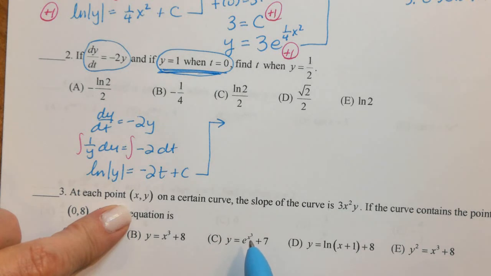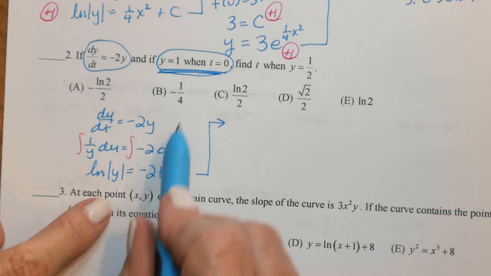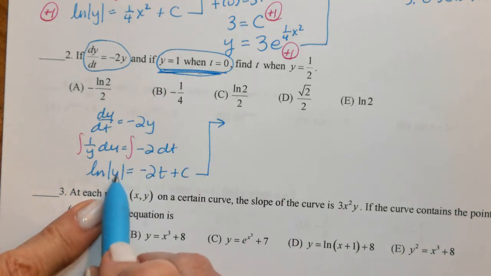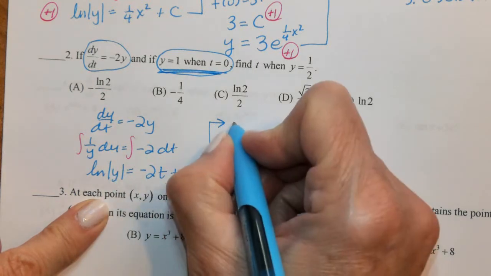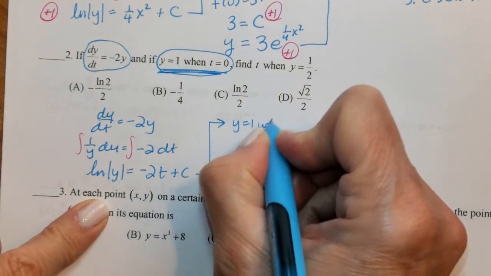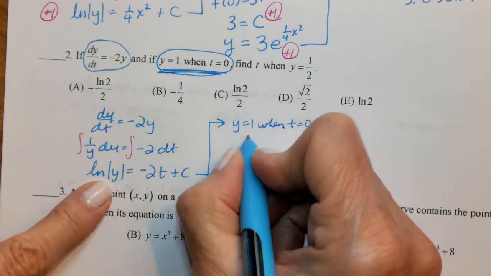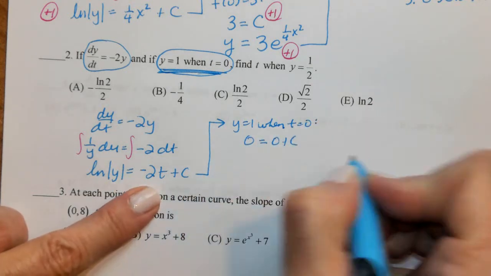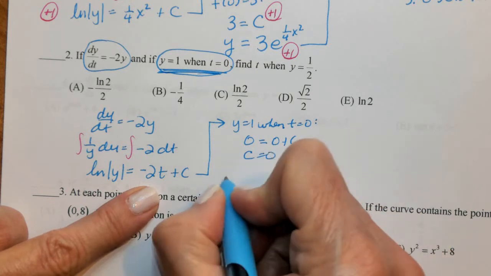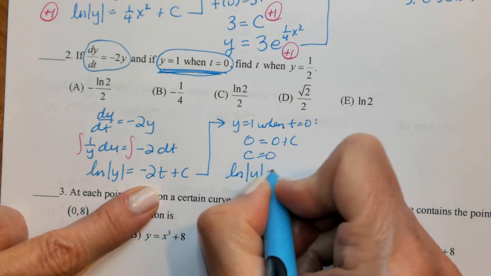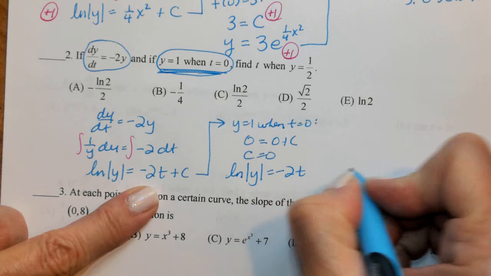Since I get to plug 1 into a natural log and make it a natural log of 1, I'm going to go ahead and do that now. So y equals 1. When t equals 0, I'm plugging those in. I'm going to get 0 is equal to 0 plus c. So I get c is 0. That just leaves me natural log y is negative 2t.